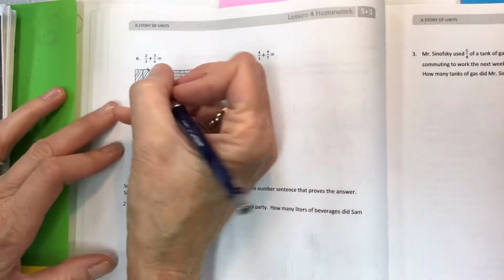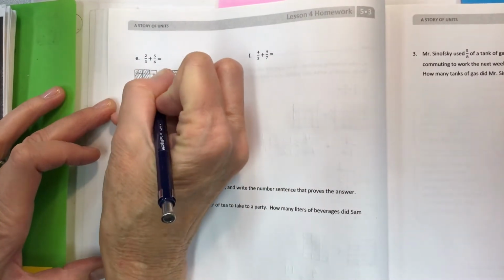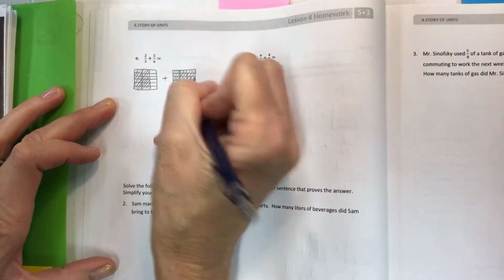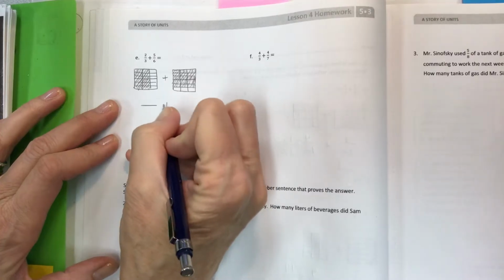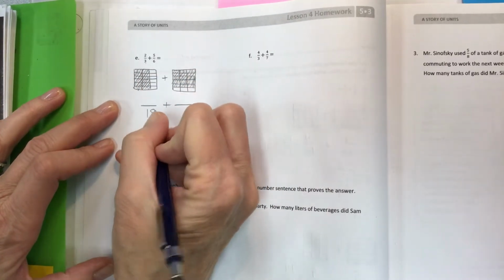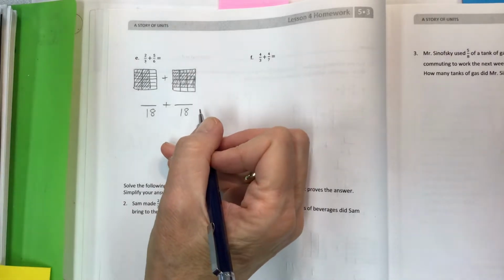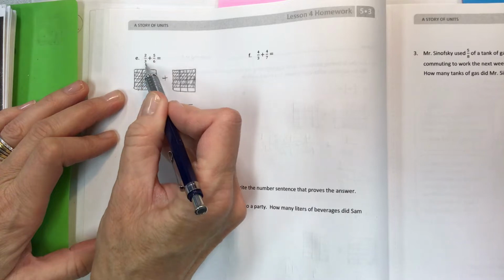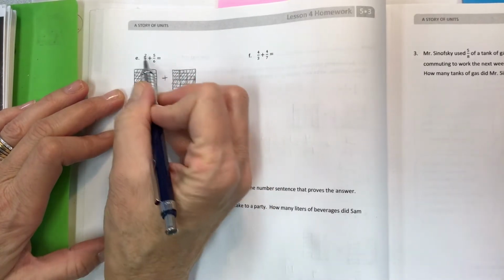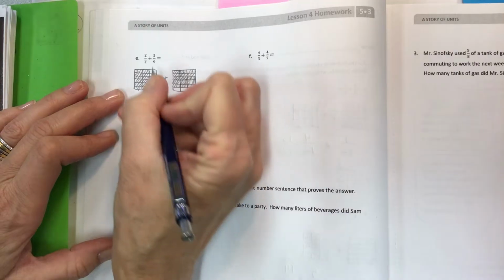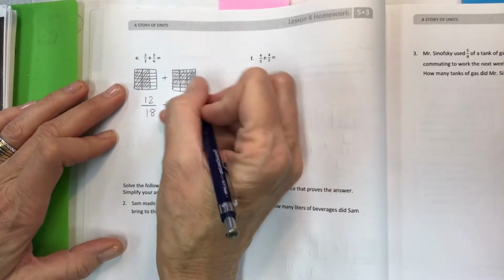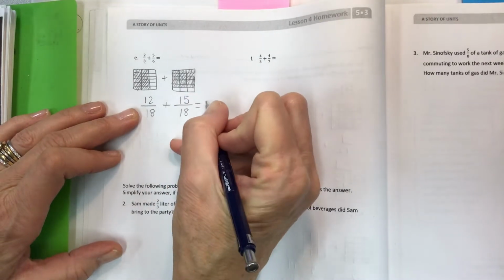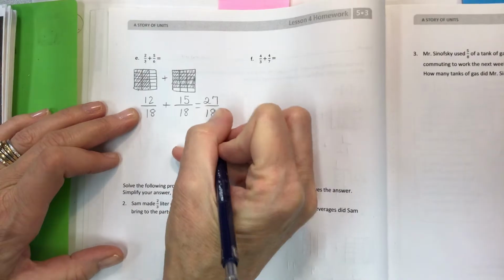Make your equivalents by making sixths here and thirds here. Hopefully you already did all this. Now, how many pieces do you have? Well, 3 times 6 is 18, so we've made 18ths out of these fractions. How many are shaded here? The sixths that were laid over the thirds would have the 2 sets of 6 for 12, 2 times 6, and then 3 sets of 5 or 5 sets of 3 for 15. Now we're going to add those together and get 27 18ths.